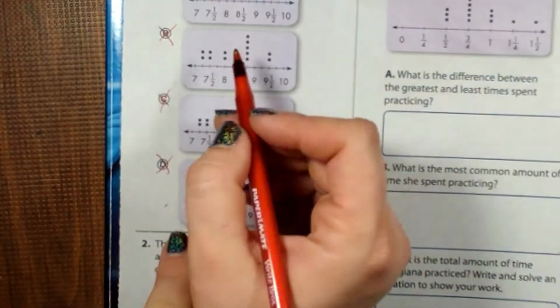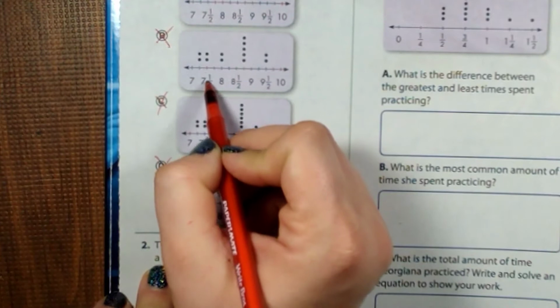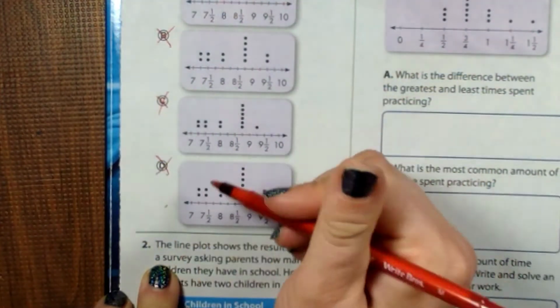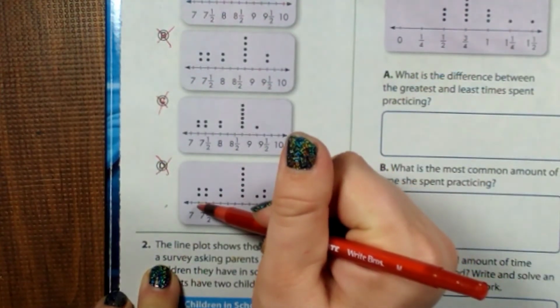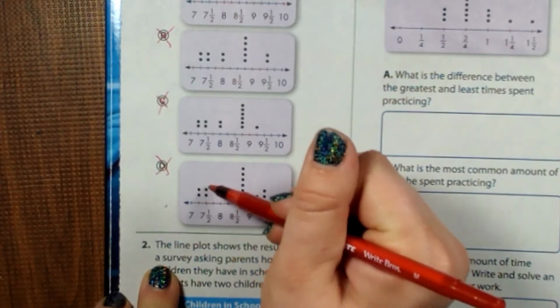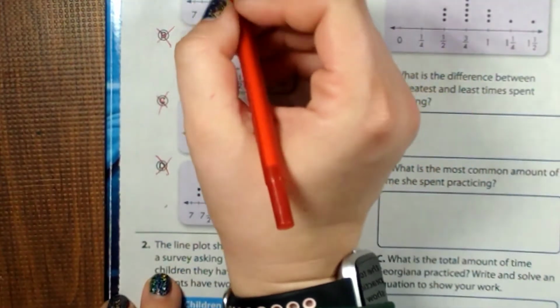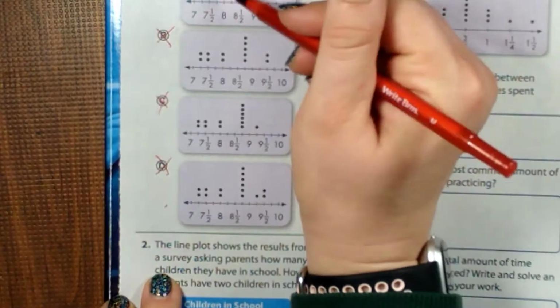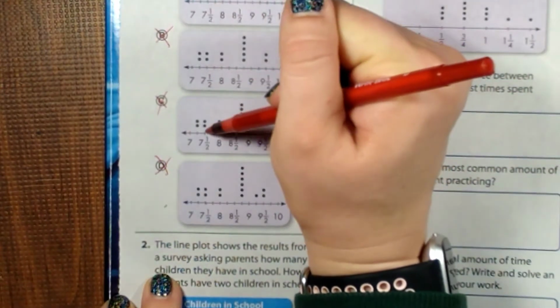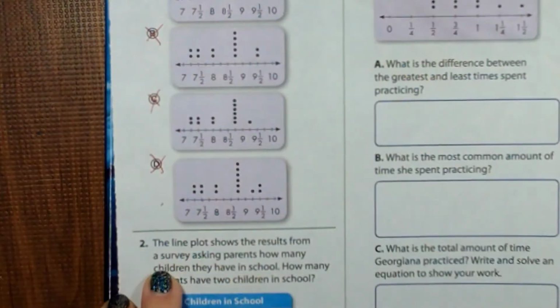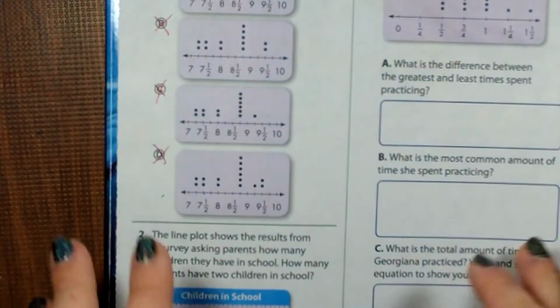You can also see that this is not, let's see here. If I missed that part, then I would look at 7 1/2, and I have 7 1/2 one time. So then I would have to find which one, and all of these do not have 7 1/2 one time. So A is our answer.